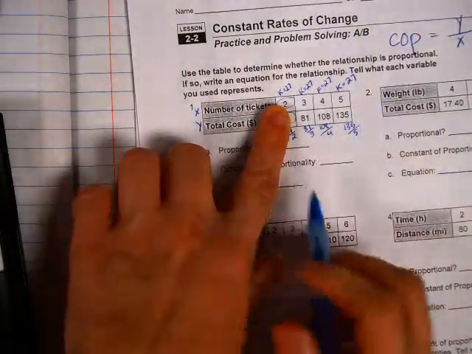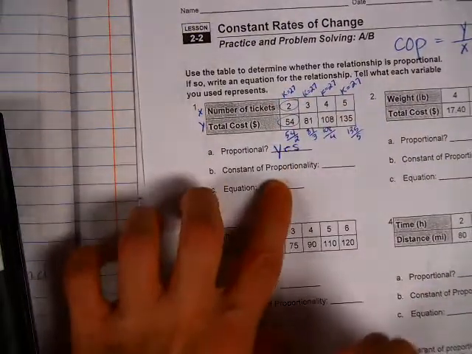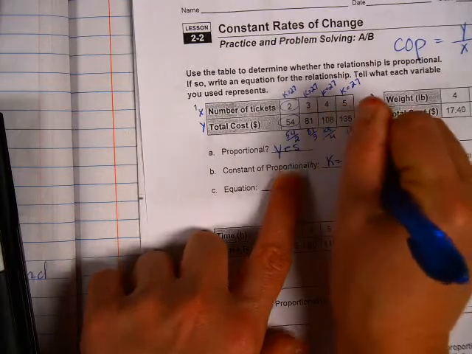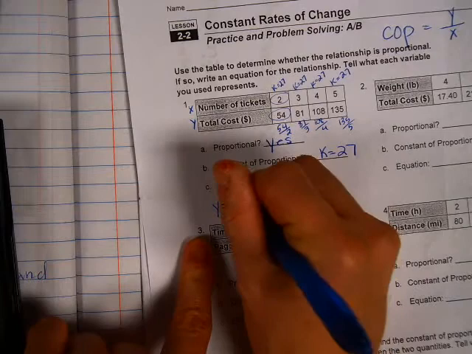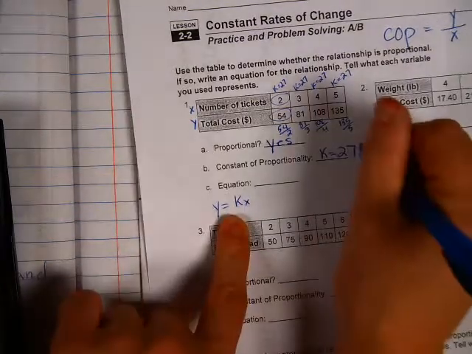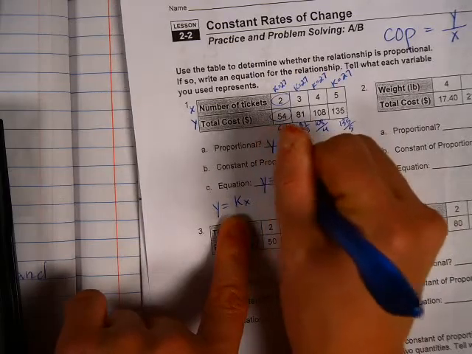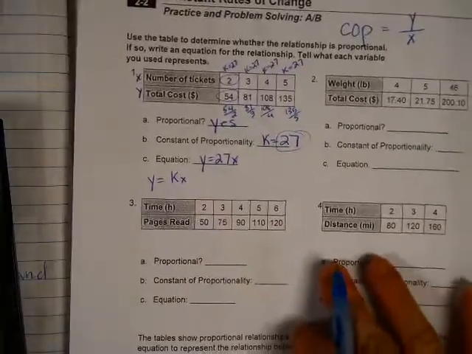So, is it proportional? Does it have a constant of proportionality? Yes, it does. Or is it proportional? Yes. The constant of proportionality is K equals 27. The equation is, remember our equation is y equals kx. So for K, I'm going to put in that number. So y equals 27x.